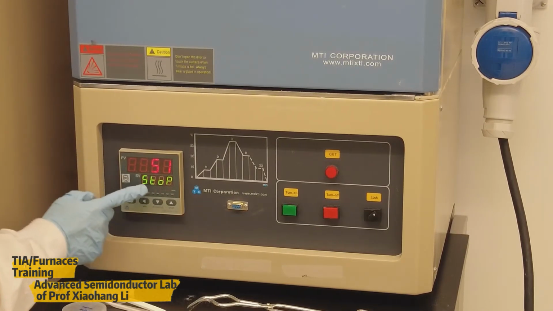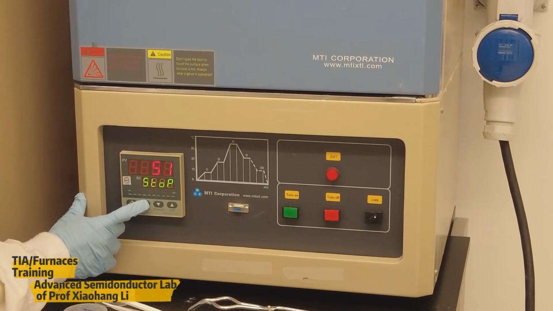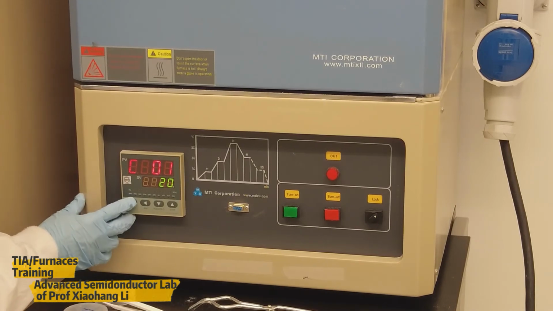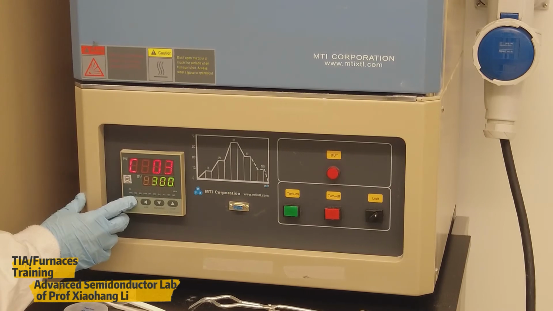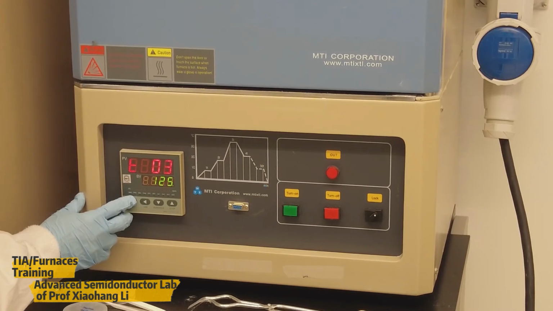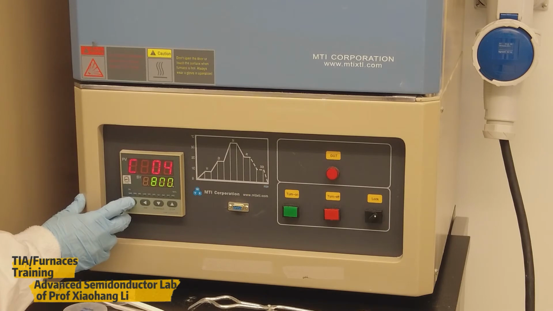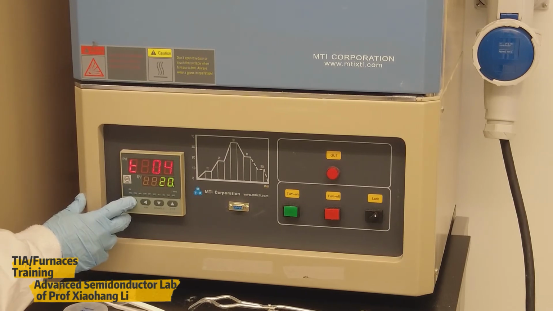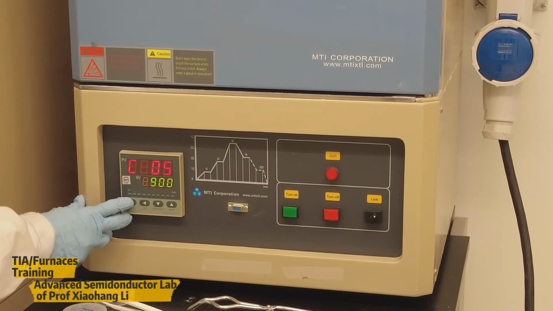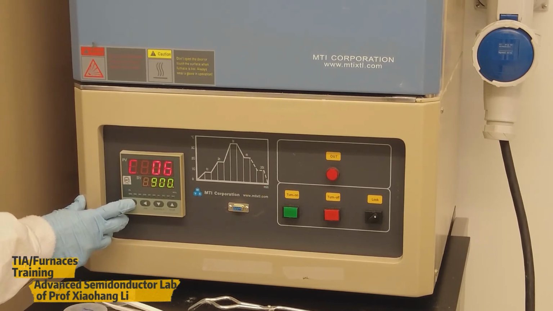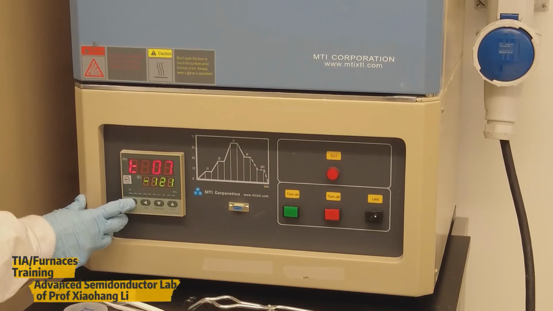Set point shows stop, and then push this one to check all the settings. 300 degrees C, 125 to 800 degrees C, and then to the set point we want to reach, 900 degrees C for 3 hours. Then ramp down to 200. Then finish the program.